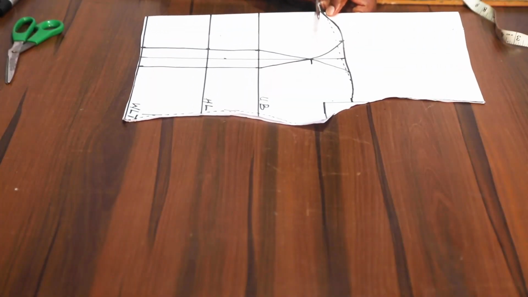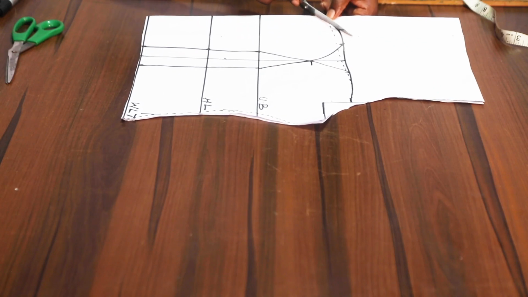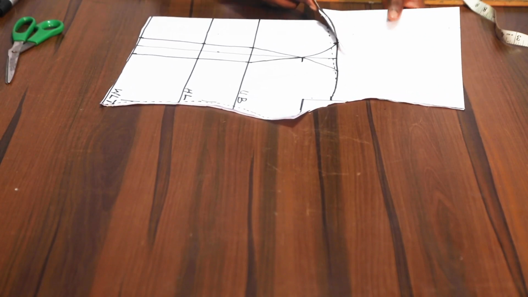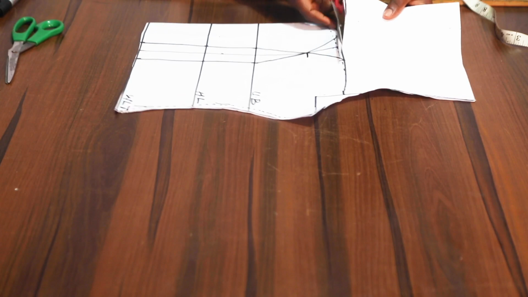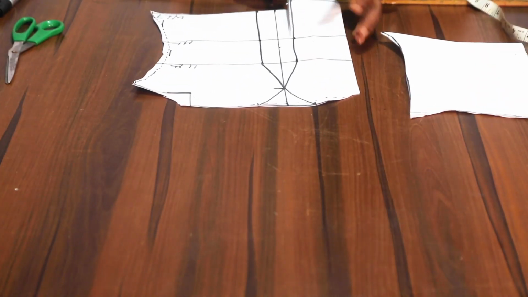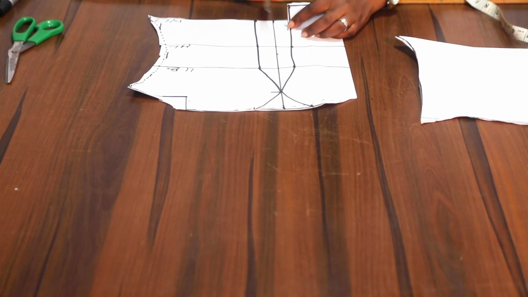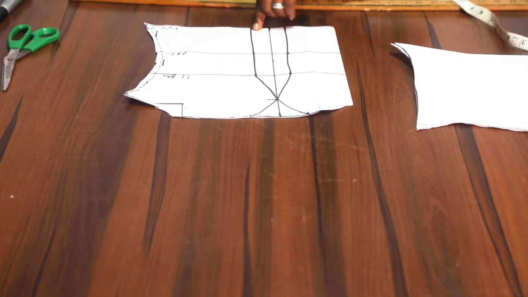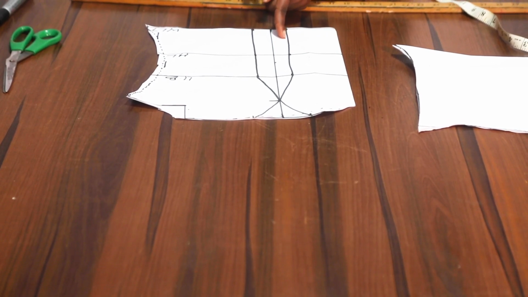Like I said, this is not a sharp edge, and you can go with any design anyways. Please, I'm cutting behind the lines, behind this line and also behind this line.